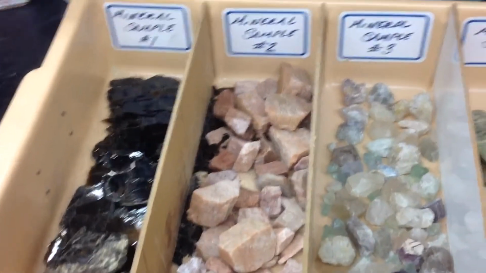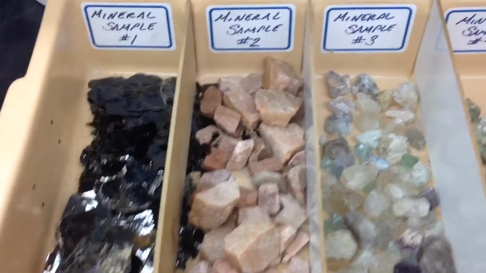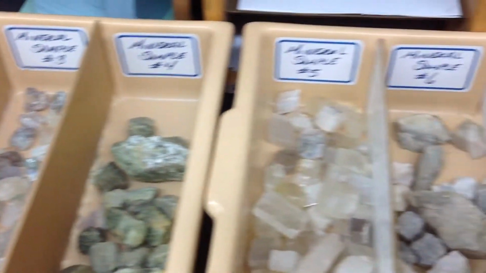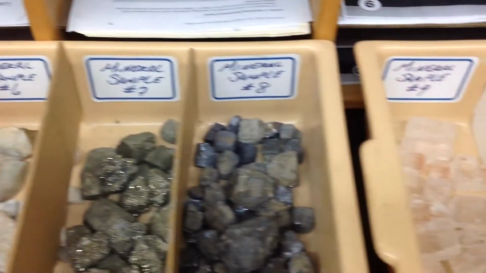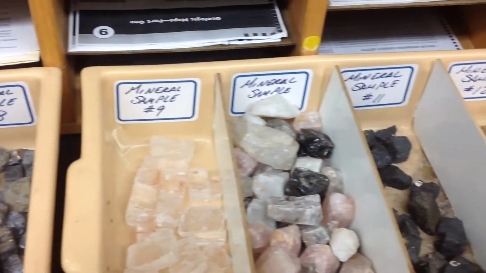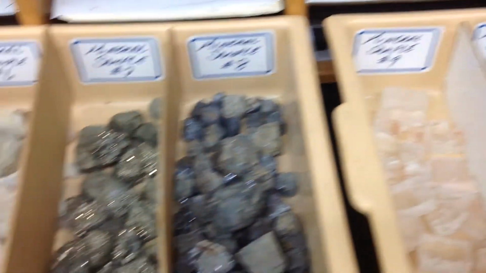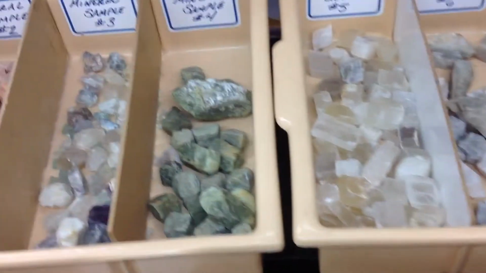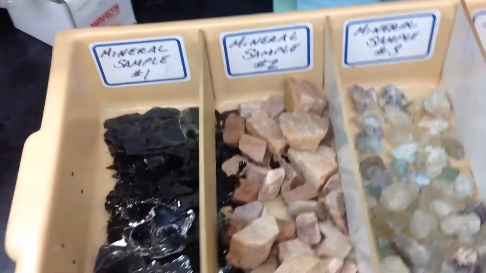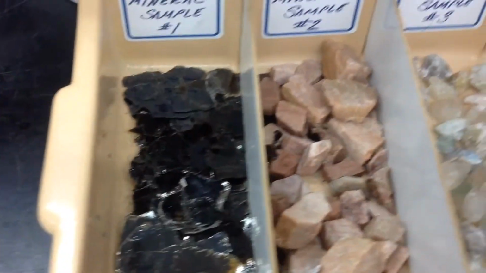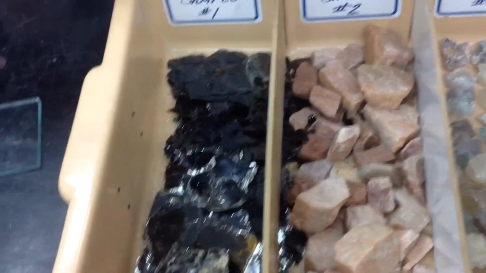Okay, when it comes down to minerals, we will be covering about 11, 12 minerals. Usually during the day class actually covers another 4 or 5 different minerals, but for our class we're going to be covering a dozen minerals.